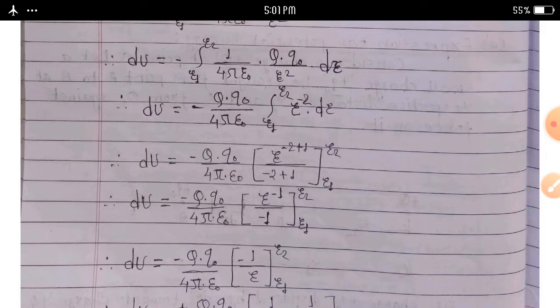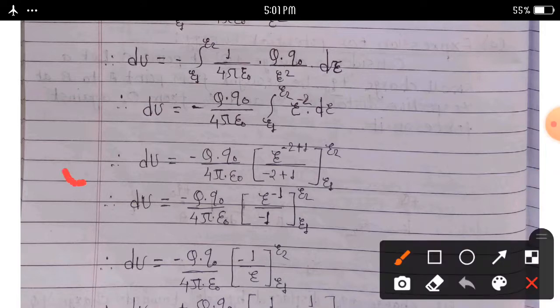Take the rule of integration. dU is equal to minus q q0 upon 4 pi epsilon naught into r raised to minus 2 plus 1 upon minus 2 plus 1. Integration changes with upper limit r2 and lower limit r1. Then dU is equal to minus q q0 upon 4 pi epsilon naught.